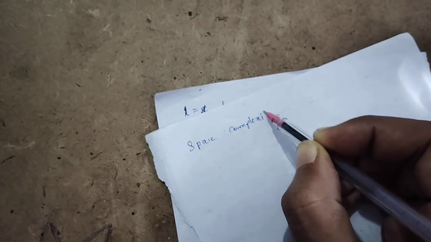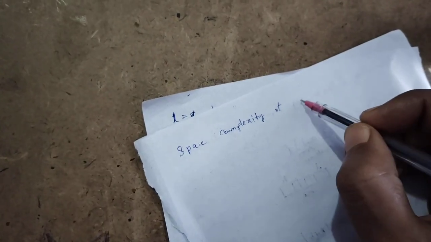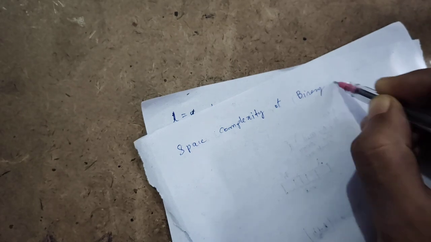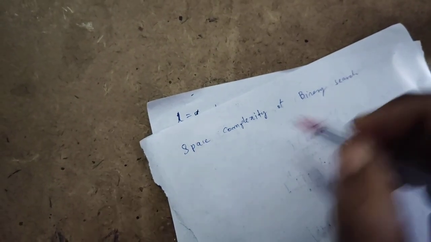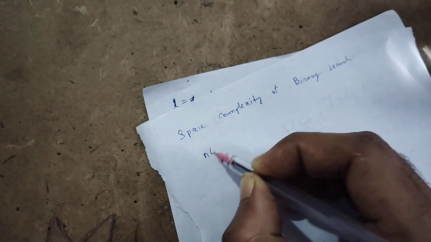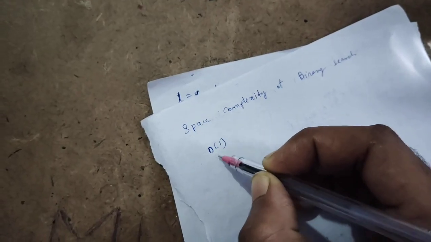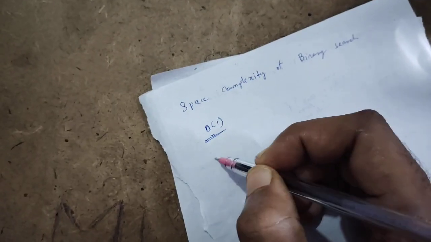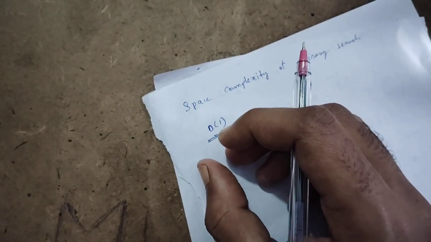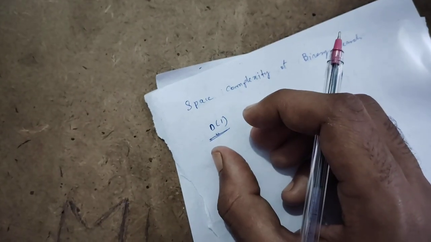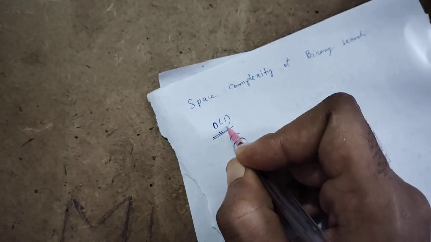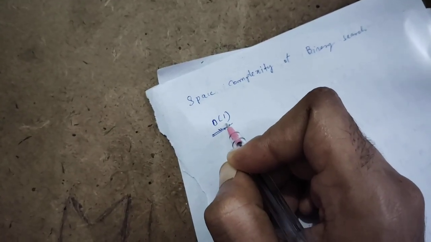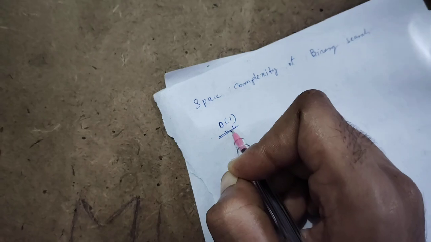Space complexity of binary search is order of 1, because whenever we are storing, the mid value is only one element. Whenever we want to compare, the mid value is only one element, so space complexity is one element.